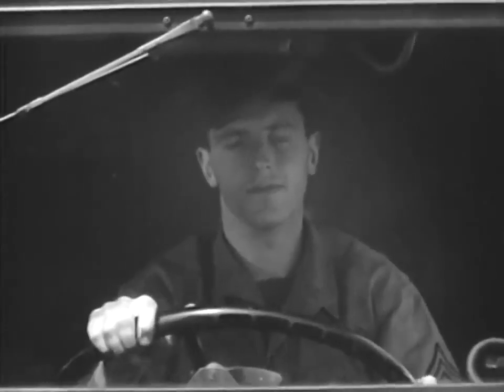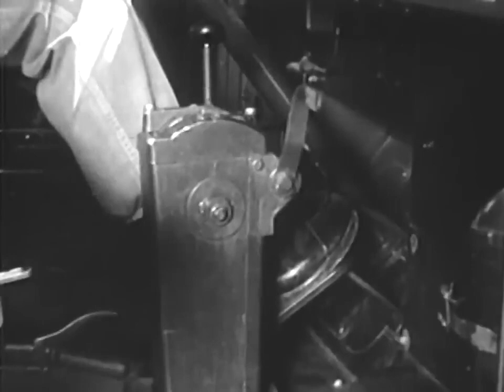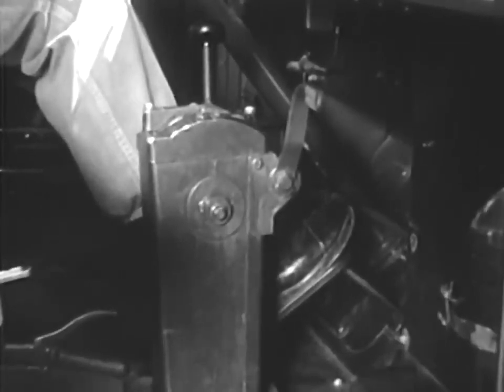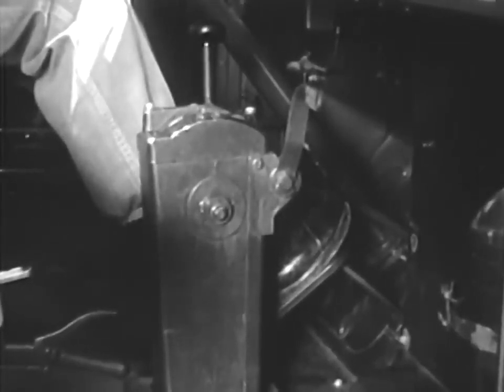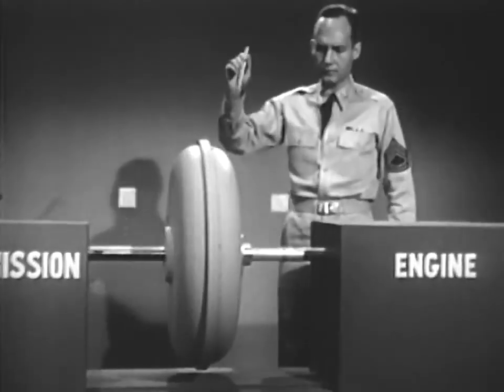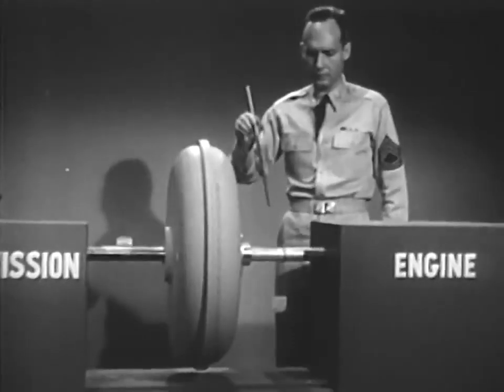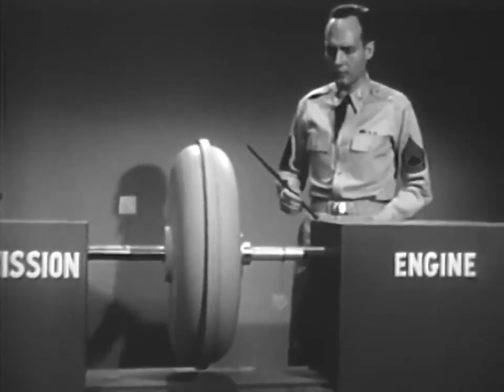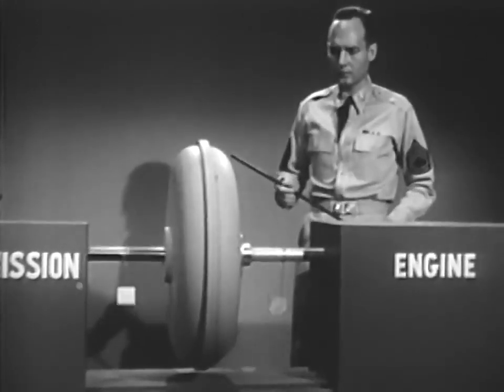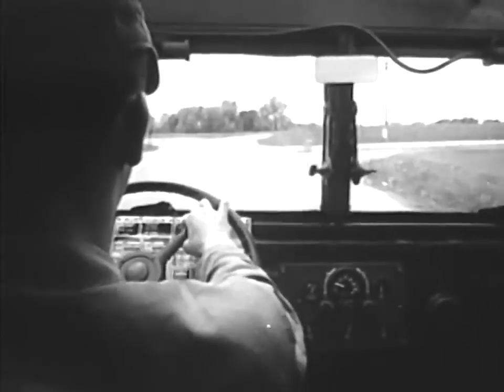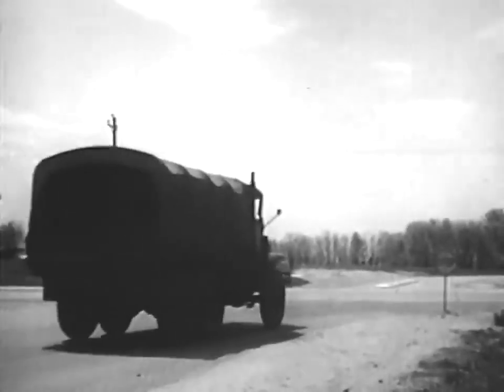When the driver releases pressure on the accelerator, the momentum of the vehicle tends to keep it moving at the same speed. This causes the pump to slow down, but not the turbine. In other words, the turbine overruns the pump, and because it's built almost exactly like the pump, the turbine will transmit energy back to the pump. In effect, the turbine tries to drive it. Engine compression, however, resists this attempt of the turbine to drive the pump, and results in the vehicle slowing down, such as would happen with a conventional clutch.